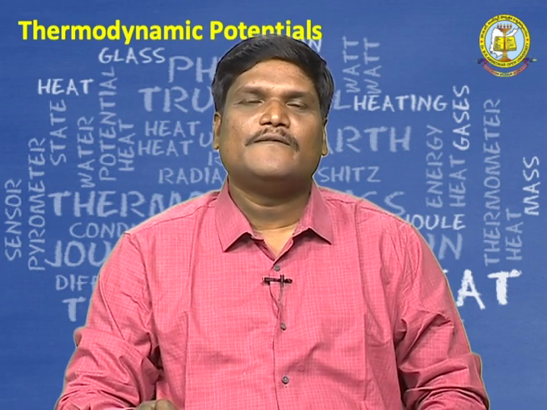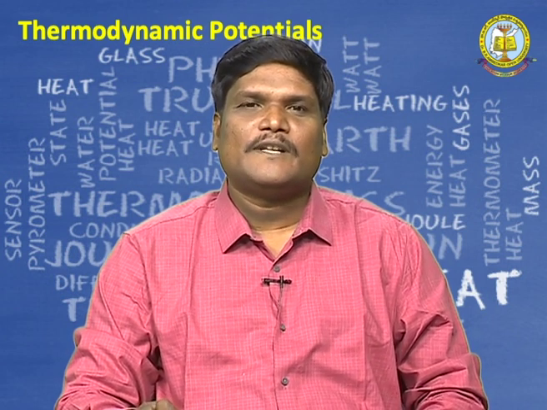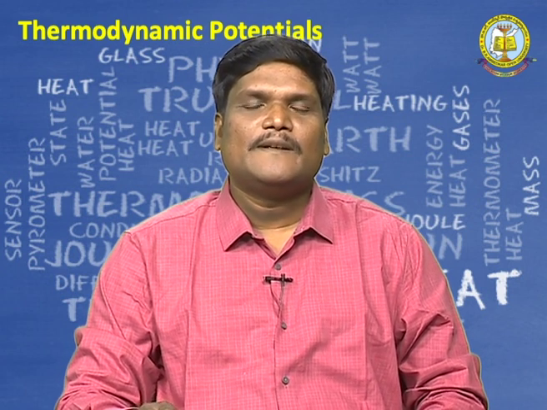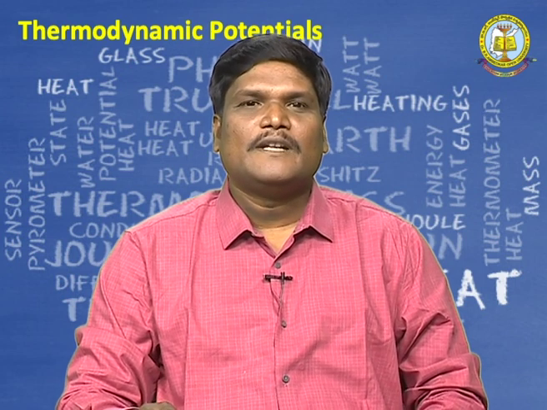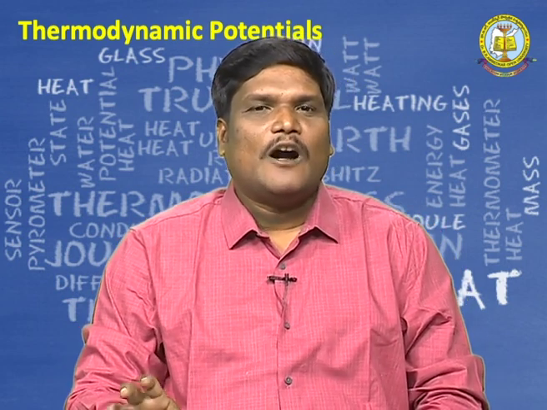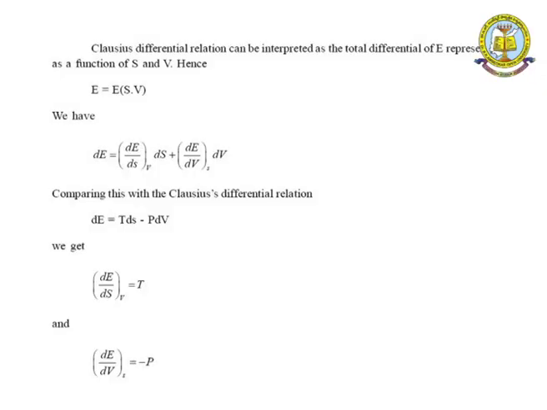How does this equation come about? I will show you one example of how we do the partial differentiation. After that you can prepare the Gibbs function and Helmholtz function. So, today we will discuss how this partial differentiation can be done. Here the Clausius differential relation can be interpreted to get the total differential equation dU for the represented function.